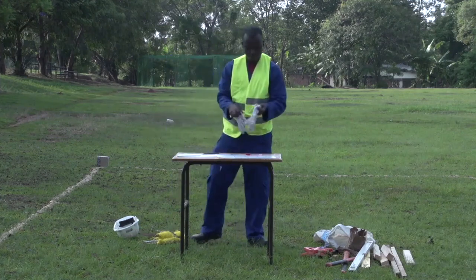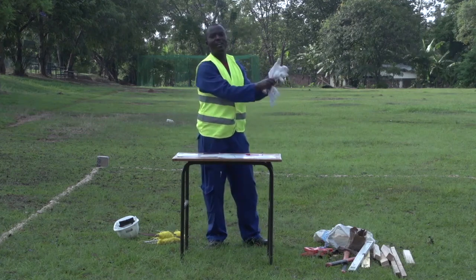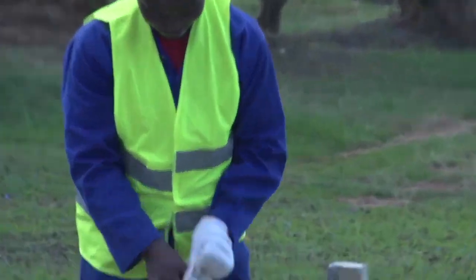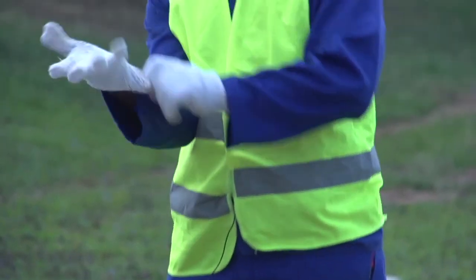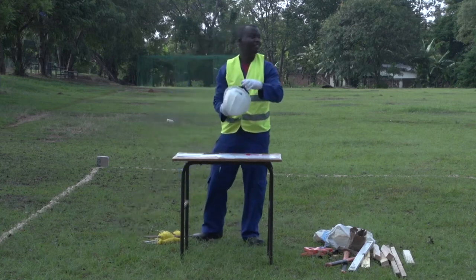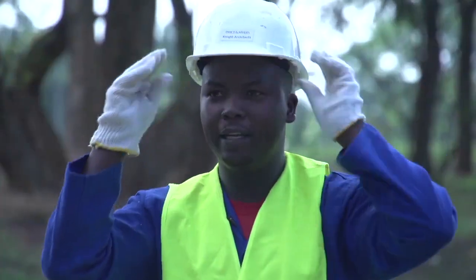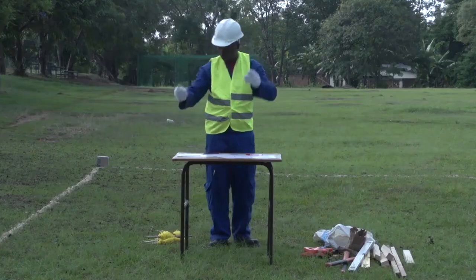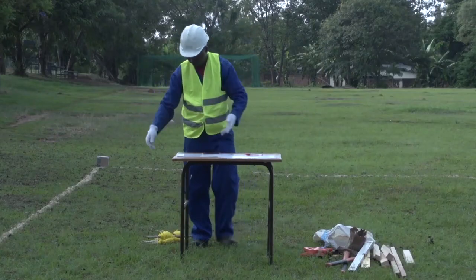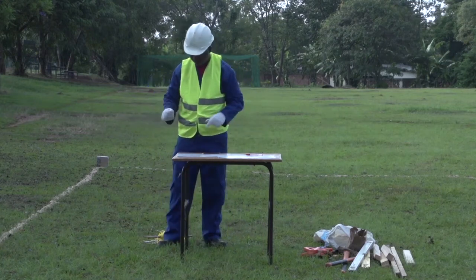Also, we have to wear the gloves in order to protect our hands. Also, we have to put on the helmet in order to protect our head. Also, you see, you have the overall. Here I have the safety boots in order to protect my feet.